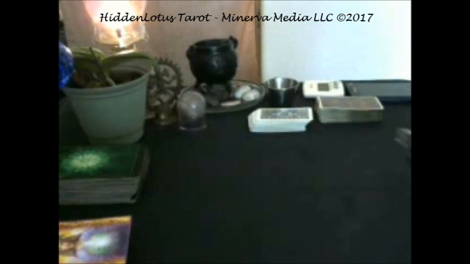All right, 9 cards down. This is for no specific sign and no specific time frame.